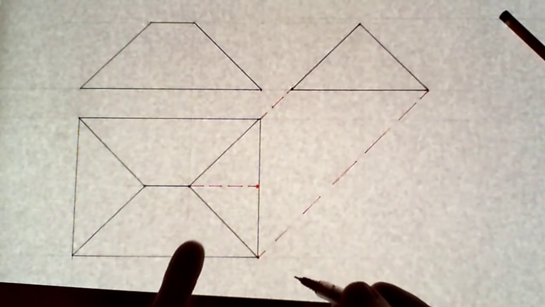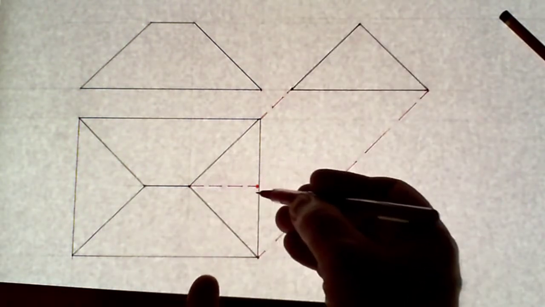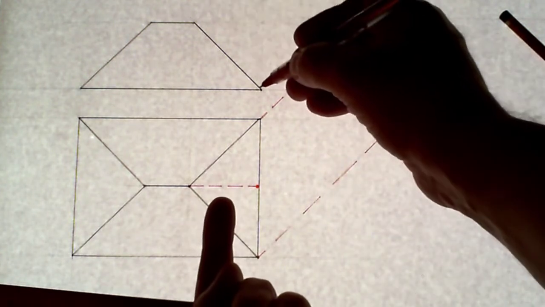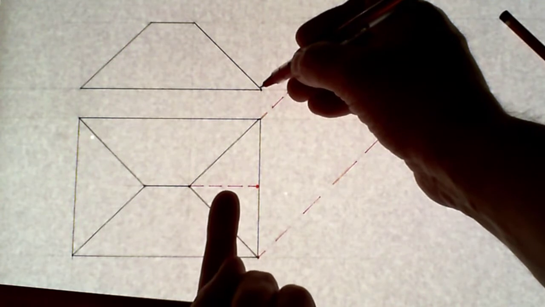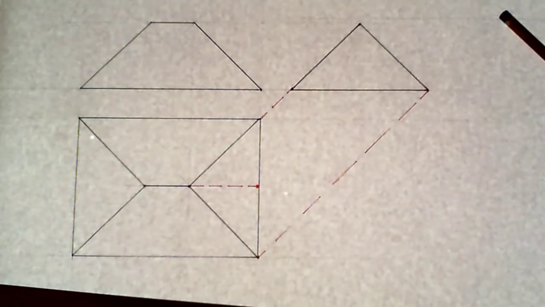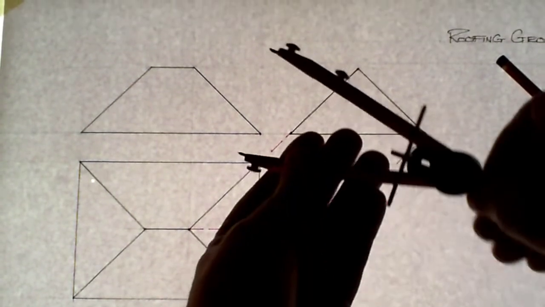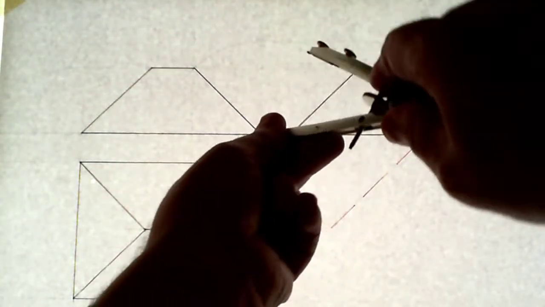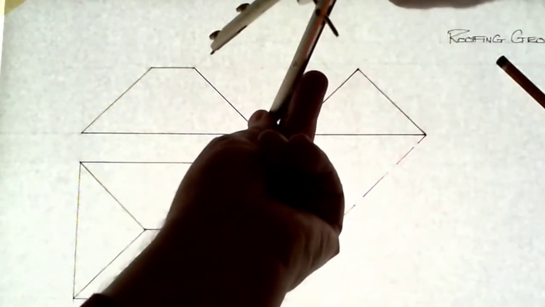Because when I look in at 90 degrees to this red broken line here, I see this angle, 45 degrees. So that is a true length of this line. So what I'm going to do is pull that around as a true length line of that common rafter. Pull it around.